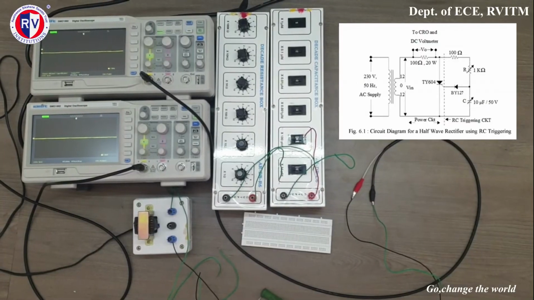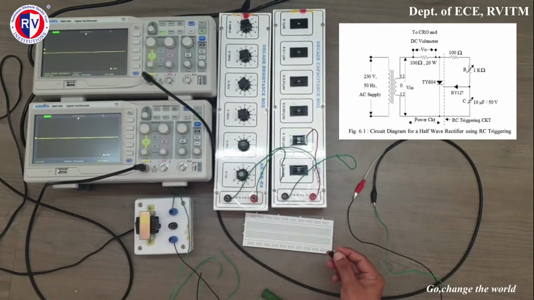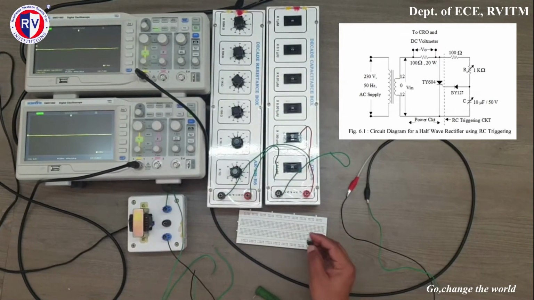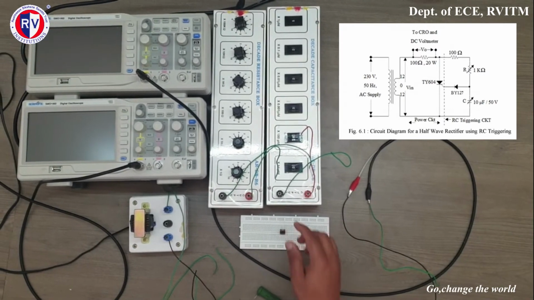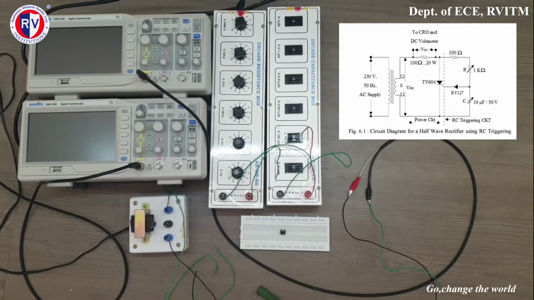is explained in the theory. We will see the circuit connection now. So I am going to use SCR. So this is faced like this: KAG, cathode, anode, and gate. So I am just placing it here: cathode, anode, and gate. Is it okay? Then you can see the circuit diagram there.